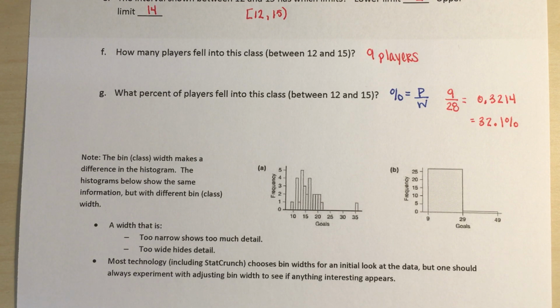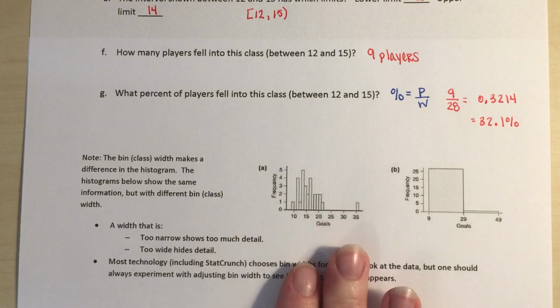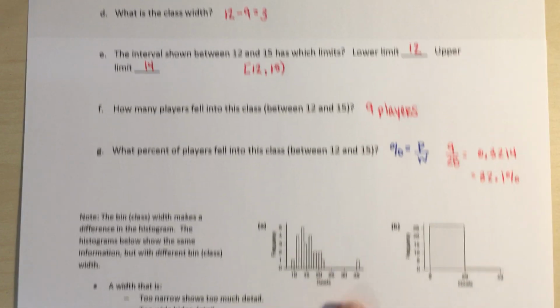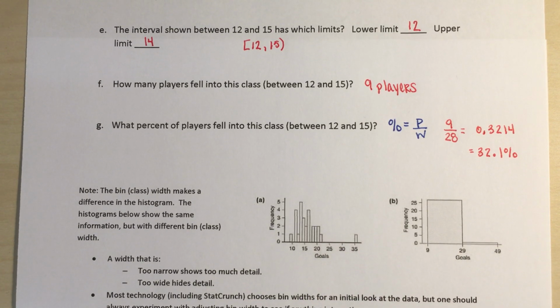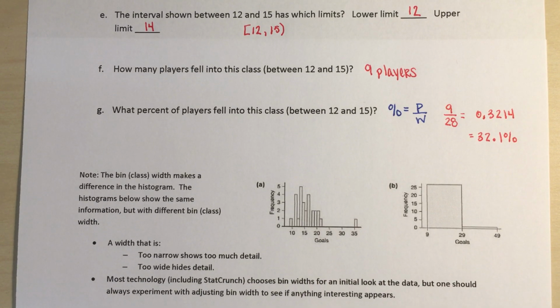A width that is too narrow, as in A, shows too much detail. A width that is too wide, as in B, hides too much detail. That's why we pick something in between. We used a class width of 3 up here at the top. Most technology, including StatCrunch, automatically chooses bin widths for an initial look at the data, but you can always play around with adjusting the bin width to see if anything interesting appears.